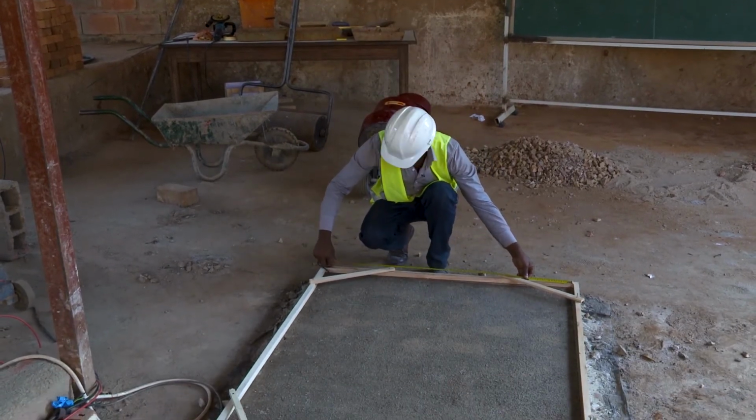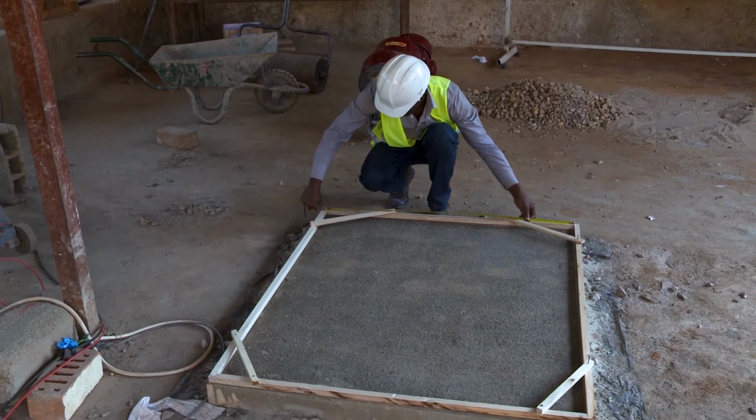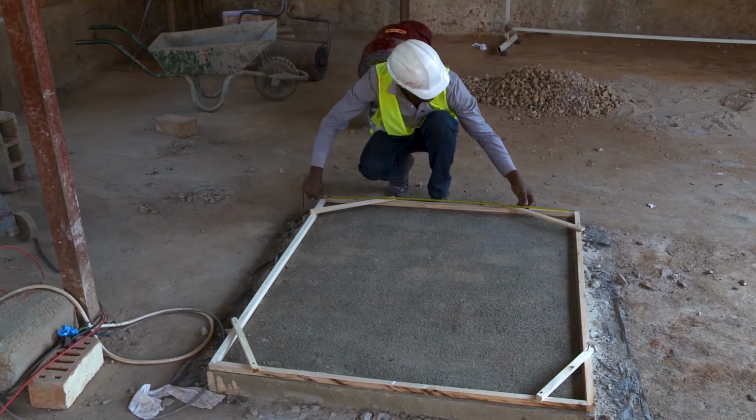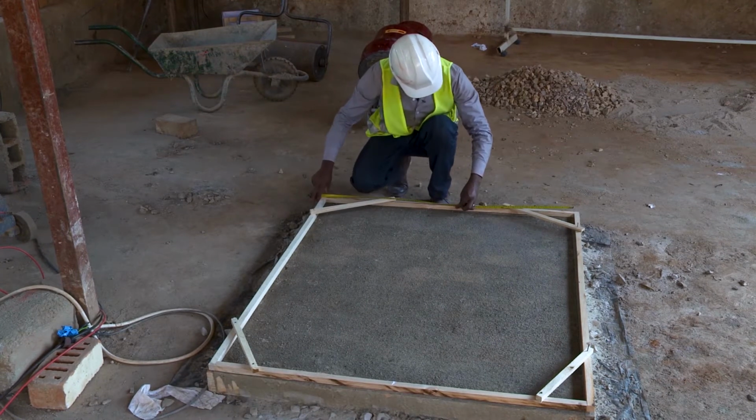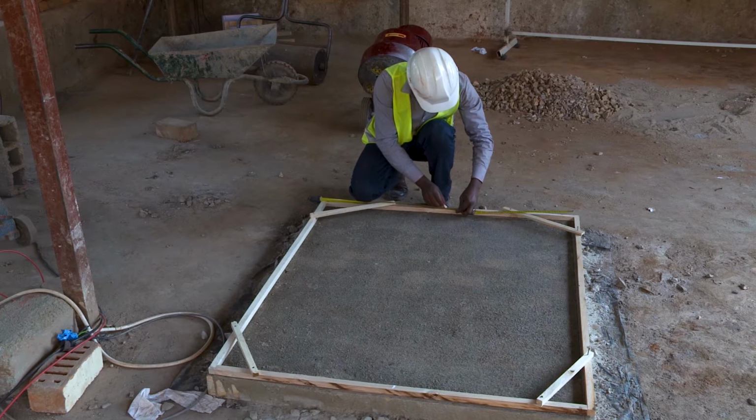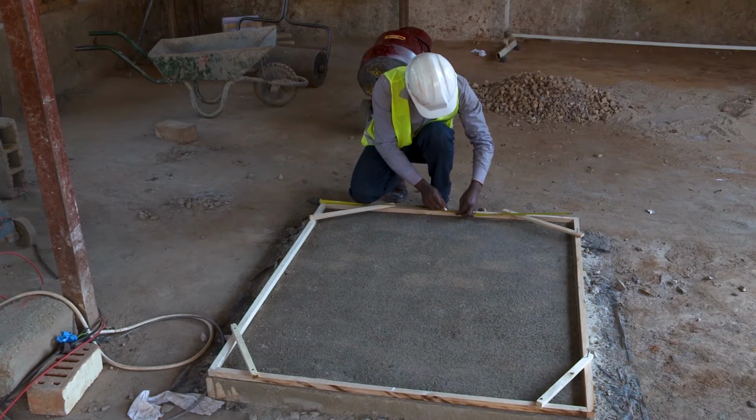We divide our slab into 2 equal parts, 55 centimeter.